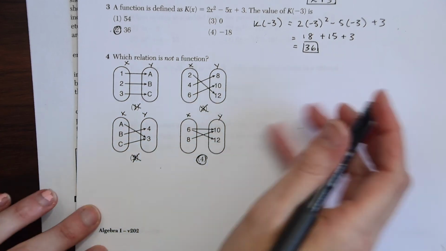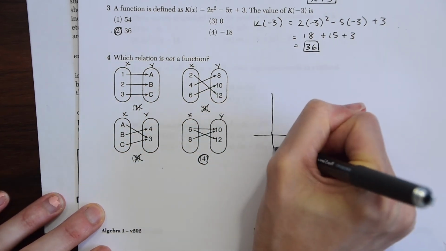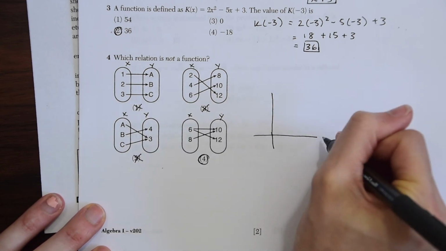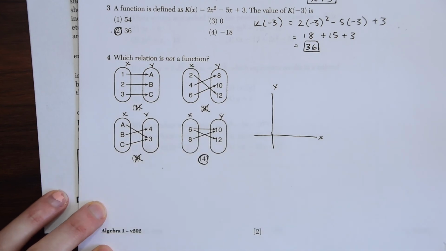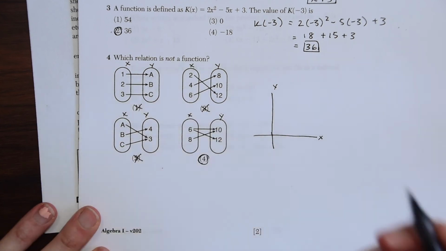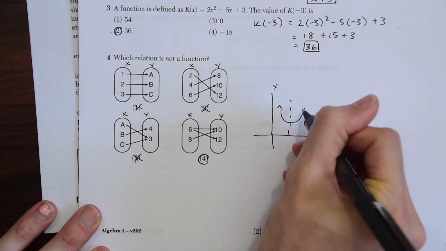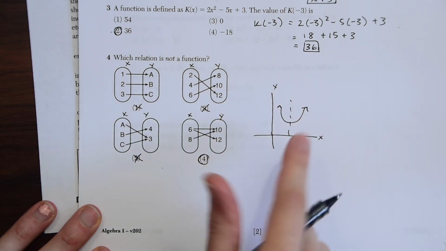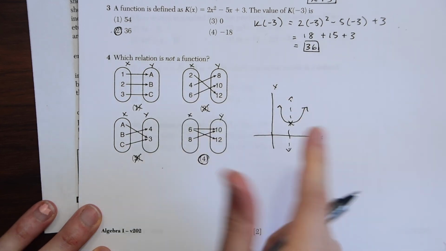And if you ever get confused about which one can or can't repeat, just think of a coordinate plane and the vertical line test. A function can never cross the vertical line more than once. So if we have something that looks like this, say this is our function, if we draw a vertical line, it only hits our function one time.